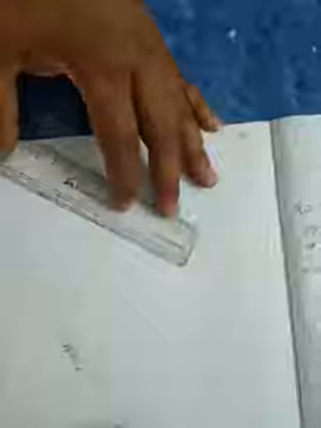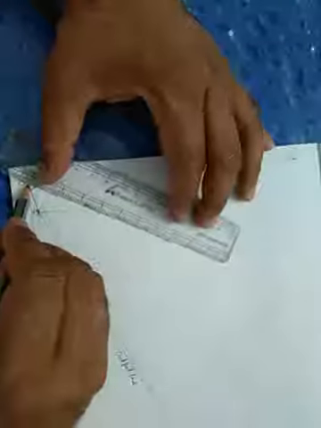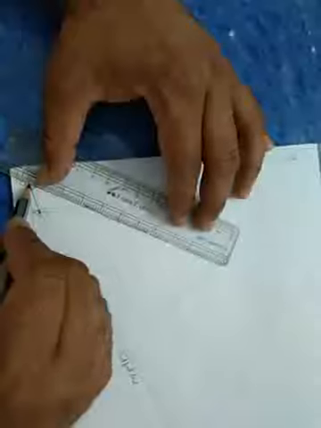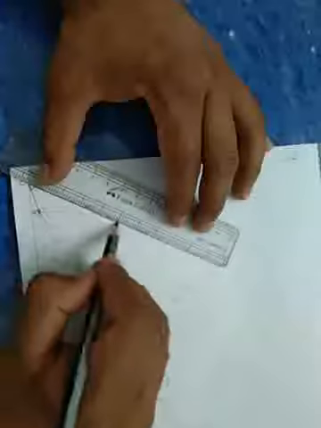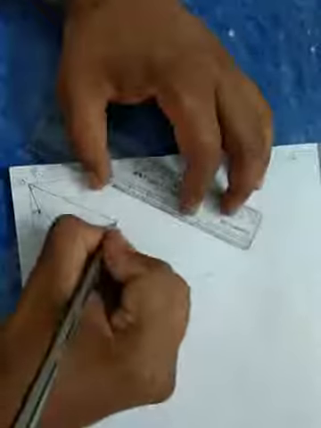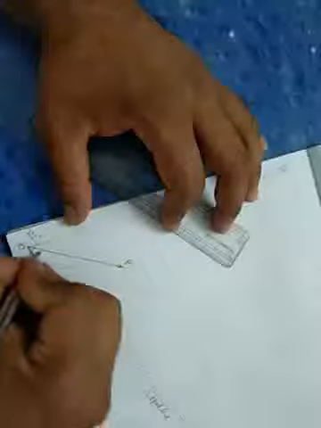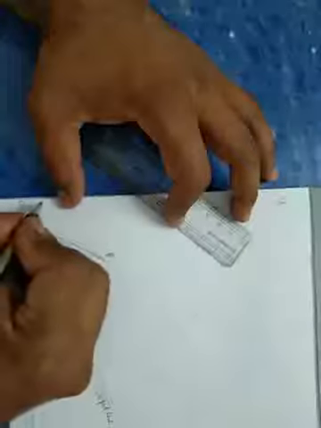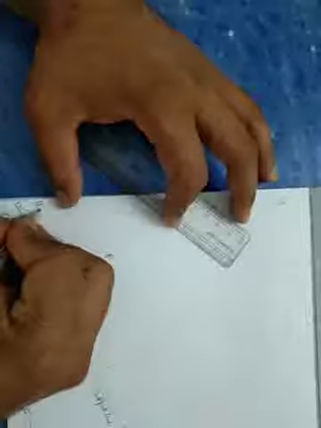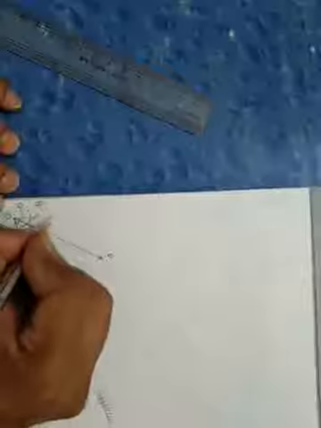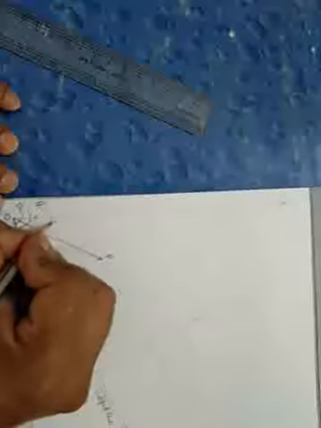Sorry, it cuts somewhere here, so we connect O dash and this point, and this point is P, and we calculate 66.1 and it is the phi.